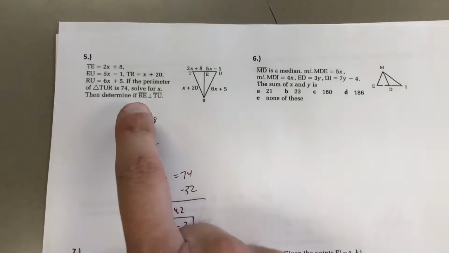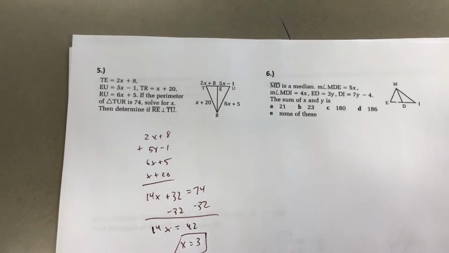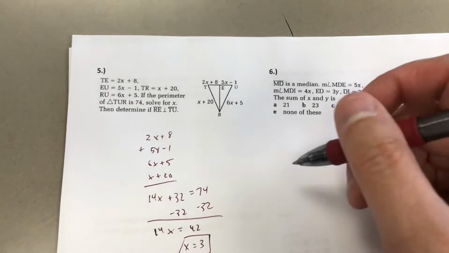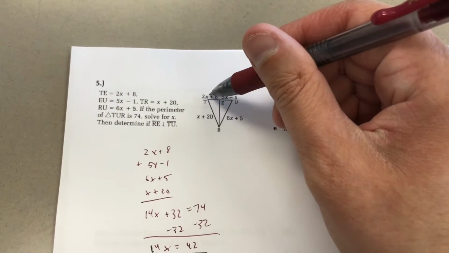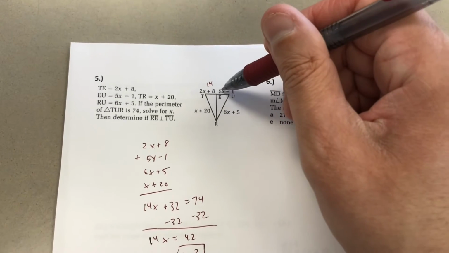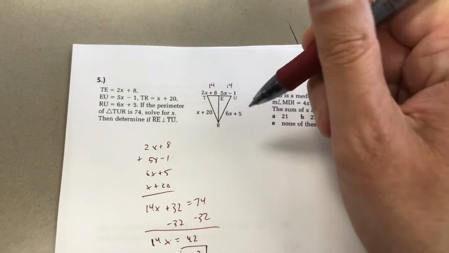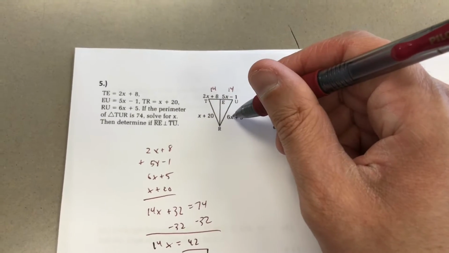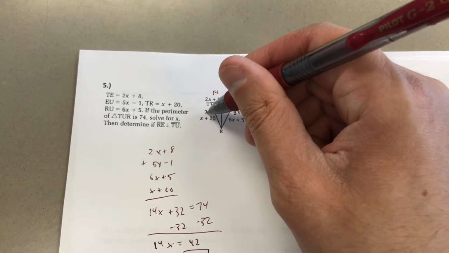Okay, now the last part asks us if the lines are perpendicular. I'm not real sure what's going on with that, but I can at least find the side lengths. So if x is 3, let's fill in these sides. 2 times 3 is 6, plus 8 is 14. If x is 3 here, 5 times 3 is 15, minus 1 is 14. 6 times 3 is 18. 18 plus 5 is 23. 3 plus 20 is 23.